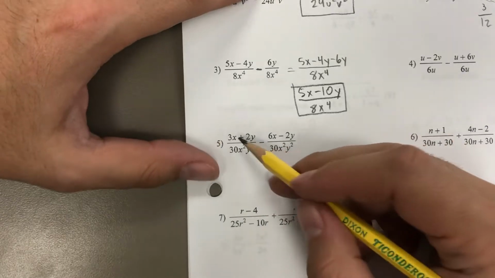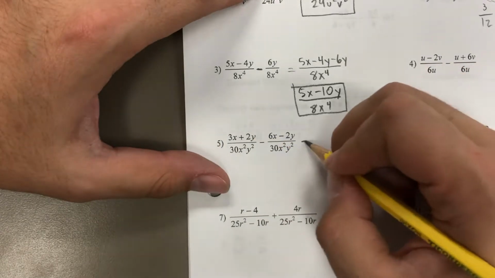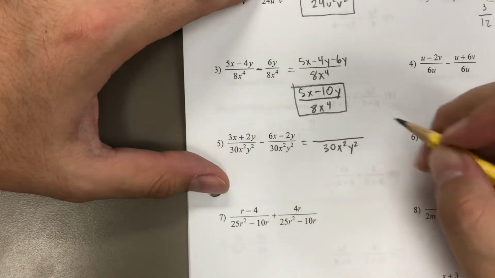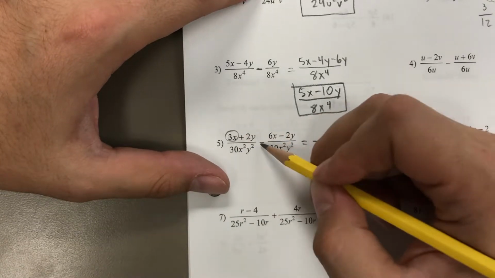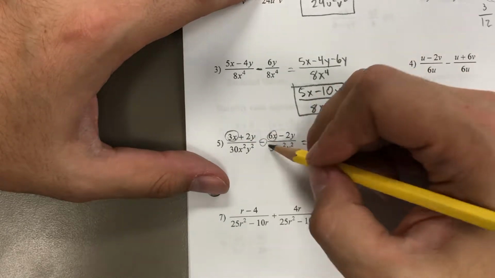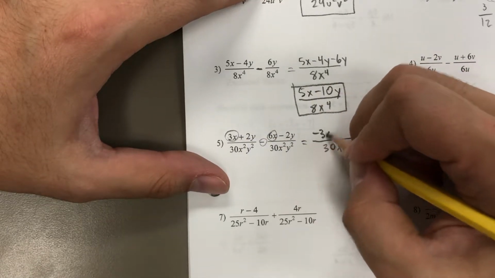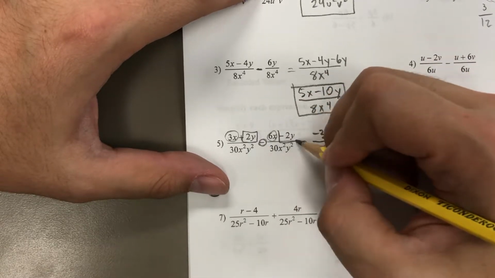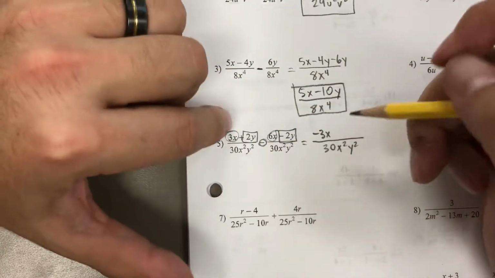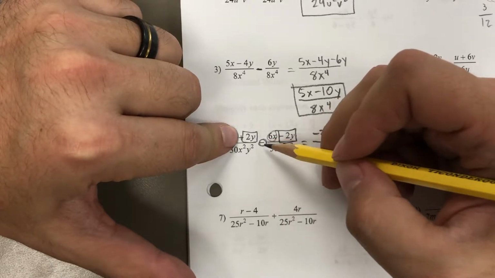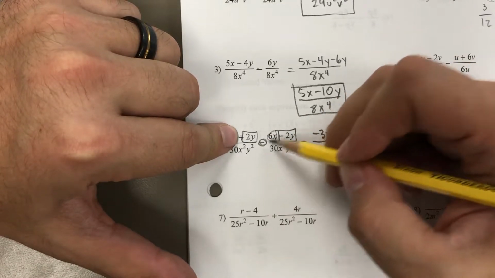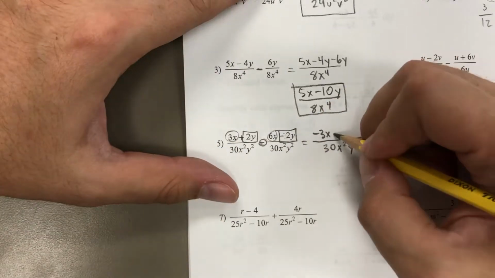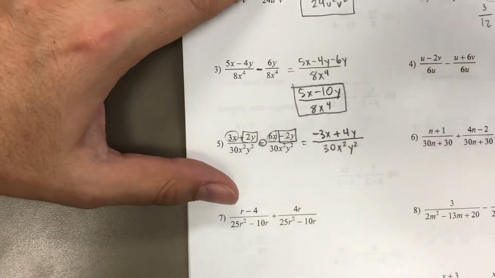Again, common denominator, so I'm going to just combine like terms. Same denominator in the bottom, 30x squared y squared. Then I have 3x minus 6x, which gives me negative 3x. Then I have 2y minus negative 2y. Well, let's reevaluate this. 2y minus a negative should turn into a plus. So this is really saying 2y plus 2y, which gives us positive 4y.